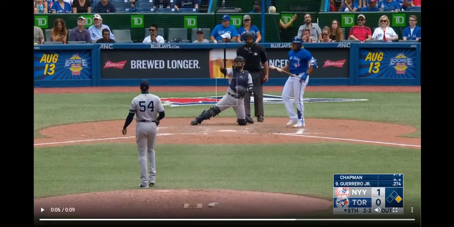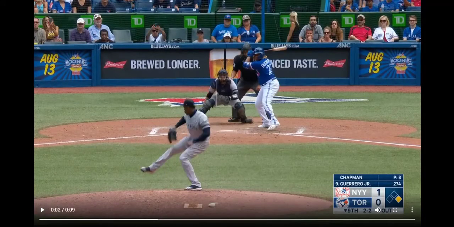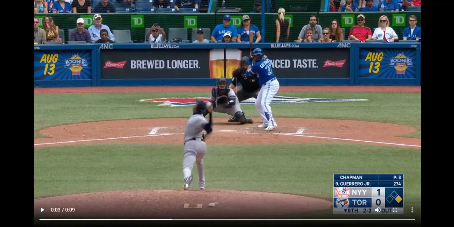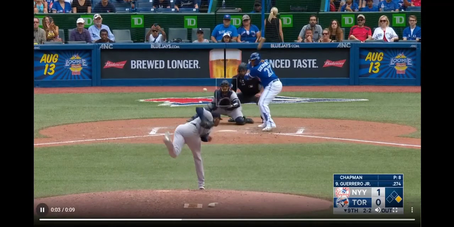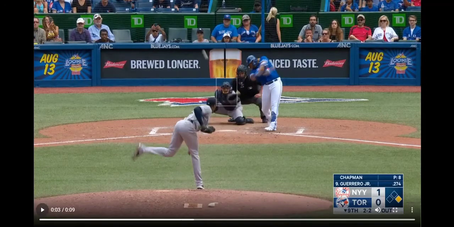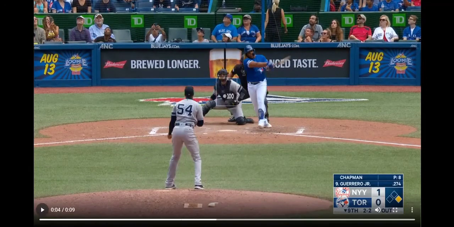All right, so he throws another fastball. Again, that's a win for the model. This is meant to be low and outside, and it is not. It is right down the middle. But when you're throwing 100-mile-an-hour fastballs, you can get away with this. So Vlad appears to be a little bit late on it. He still has not really caught up to a fastball.